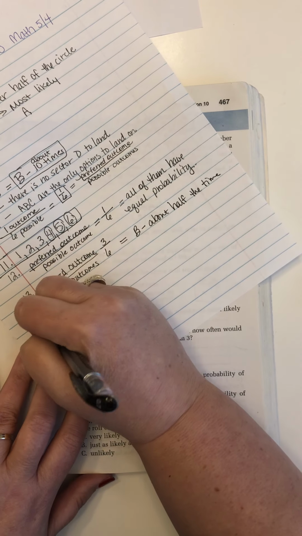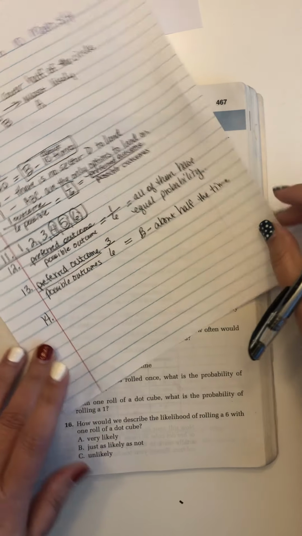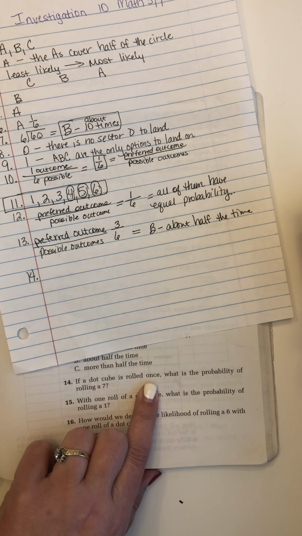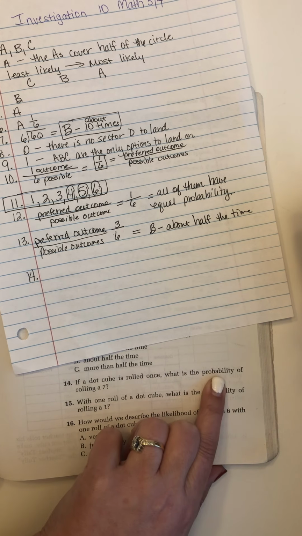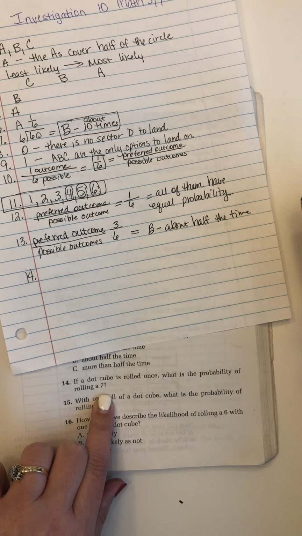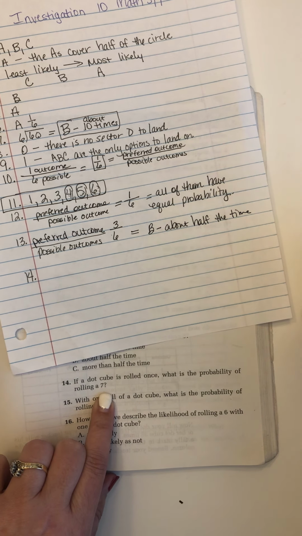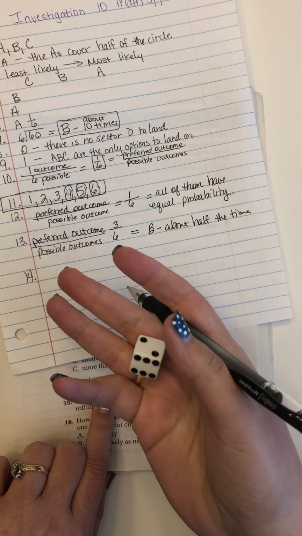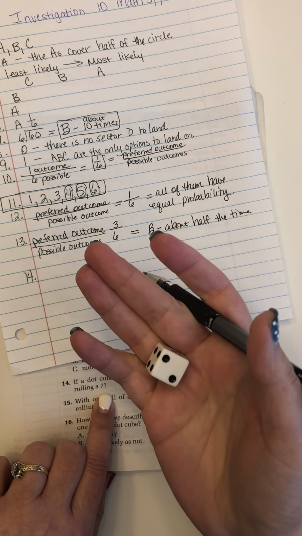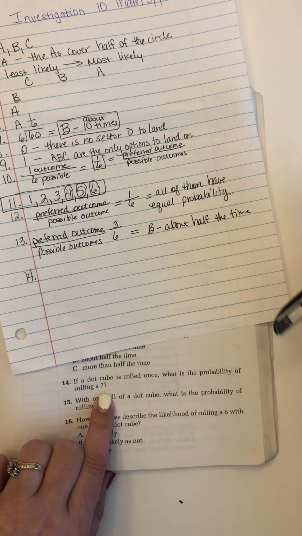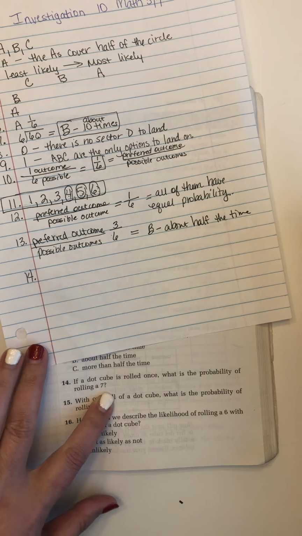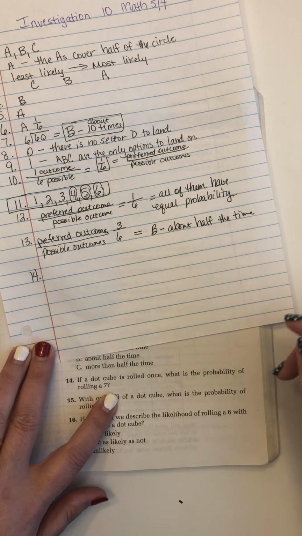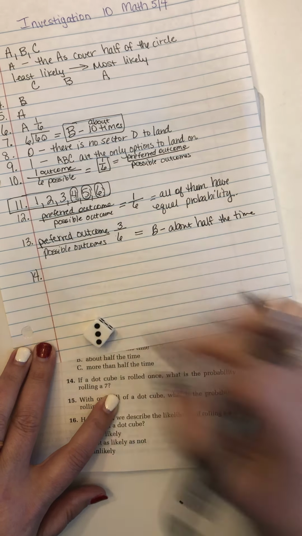Okay, number 14. If a dot cube is rolled once, what is the probability of rolling a 7? Is there a 7 on our cube anywhere, just rolling one die? No, there is not. So there is 0 chance that we will roll a 7 with just 1.